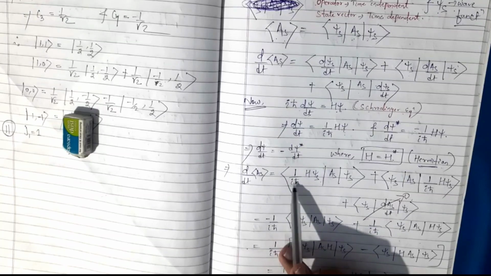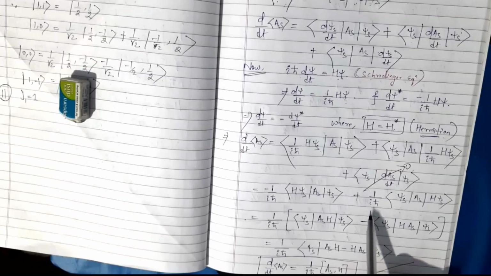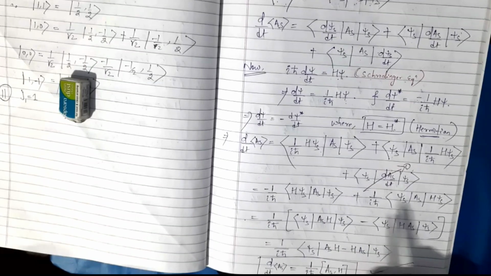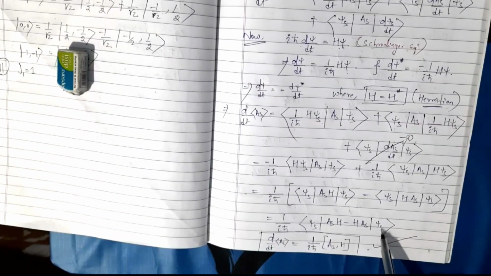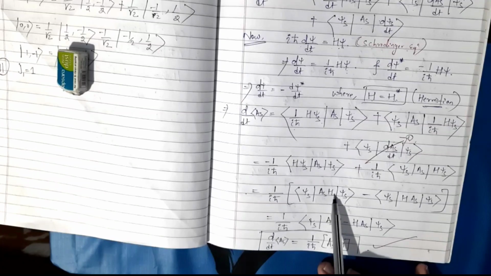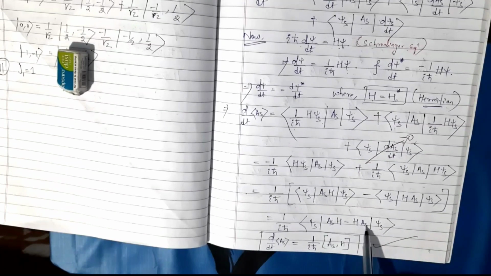Taking 1 by i h cross common, we can write this term minus this term. So psi S remain as such, S H minus H S. Here this is nothing but the commutation relation of S and H.